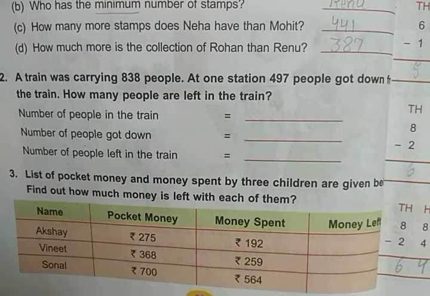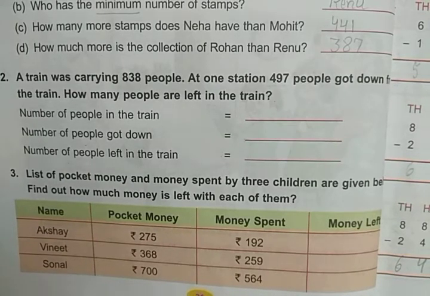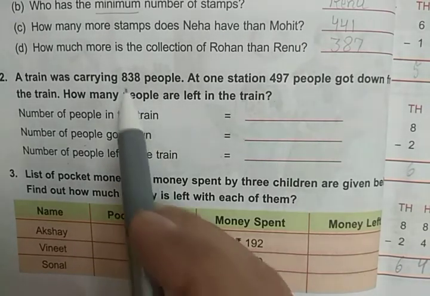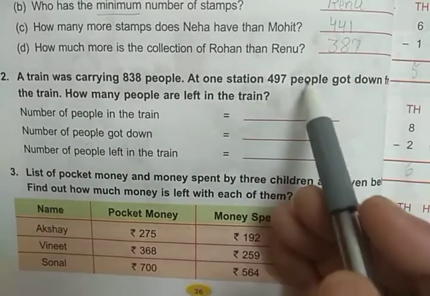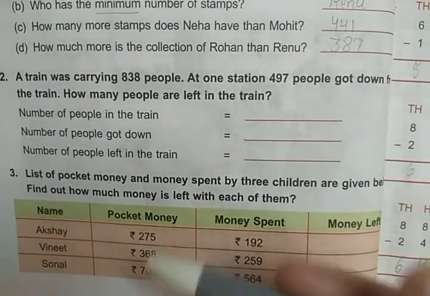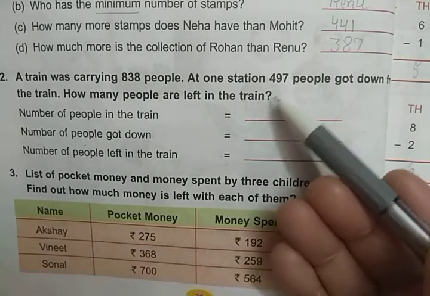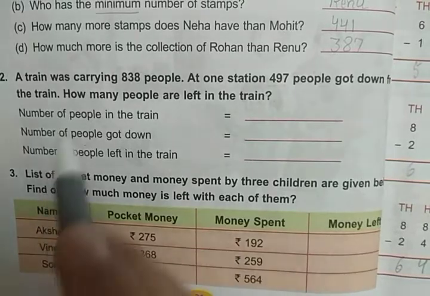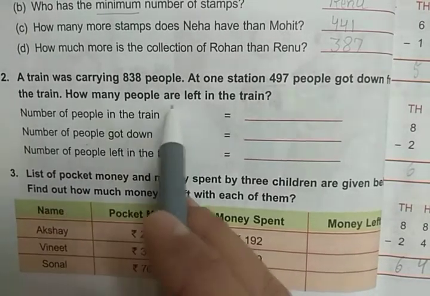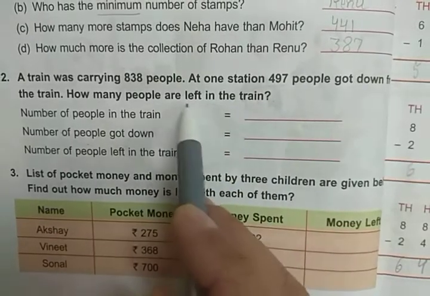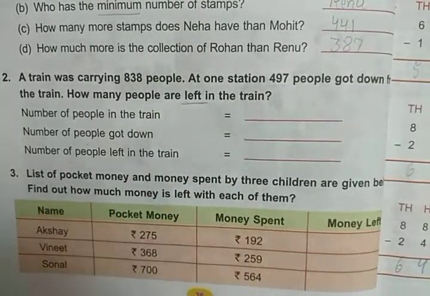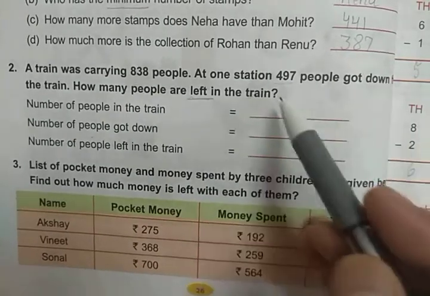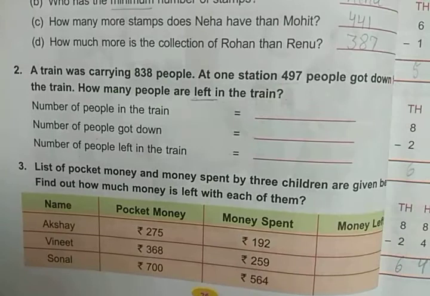अब ट्रेन में ज्यादा लोग बचे या कम लोग बचेंगे? जब 838 पीपल में से 497 पीपल उतर गए तो ट्रेन में कितने बचे? कम बचेंगे ना, क्योंकि कुछ लोग ट्रेन में से उतर गए। So you have to tell how many people are left in the train. Left means बच गए। कितने लोग उस ट्रेन में बच गए 497 उतरने के बाद?